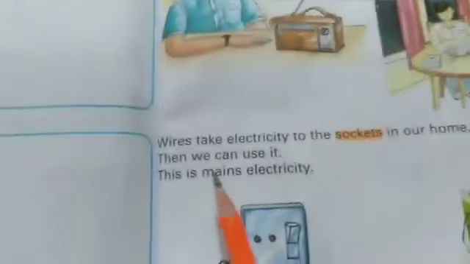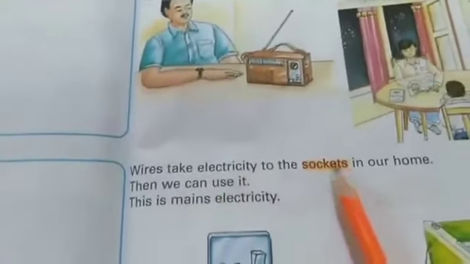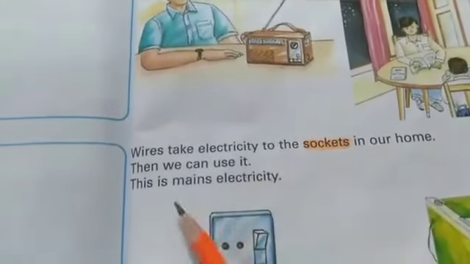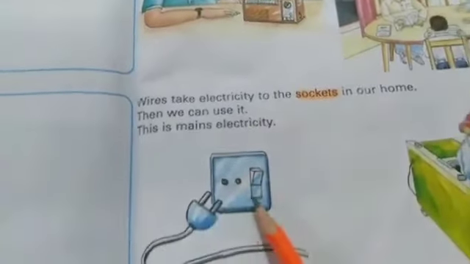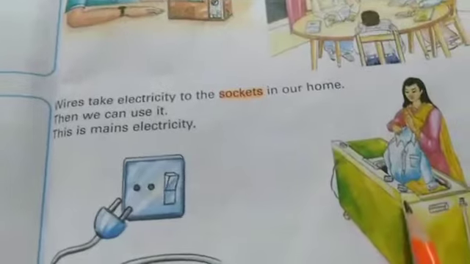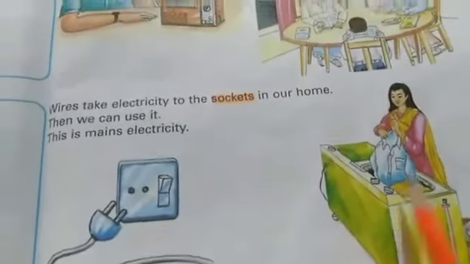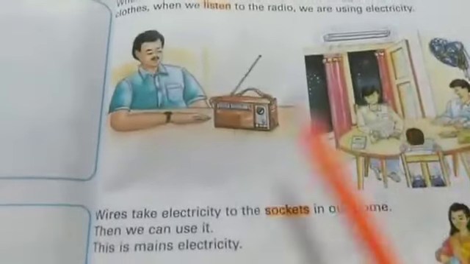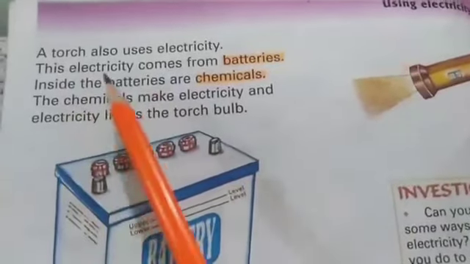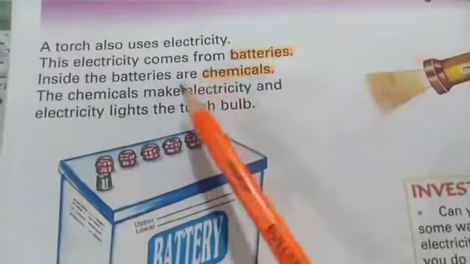Okay students, wires take electricity to the sockets in our home. Then we can use it. This is main electricity. This is the socket, and by the wires we can take electricity to our homes. Electricity is used for washing the clothes, for lighting up the room, for listening to the radio. Is it clear students?